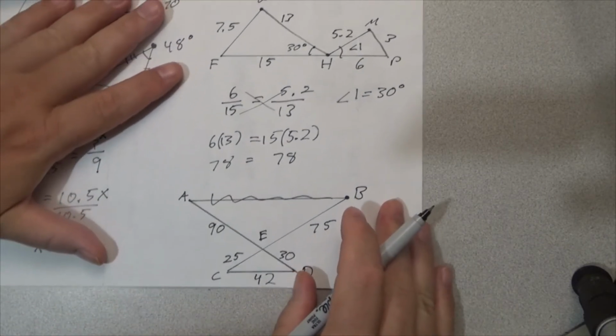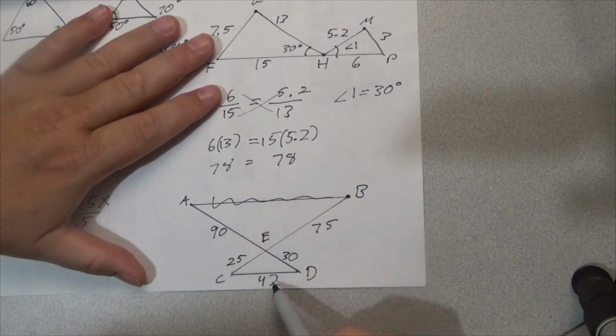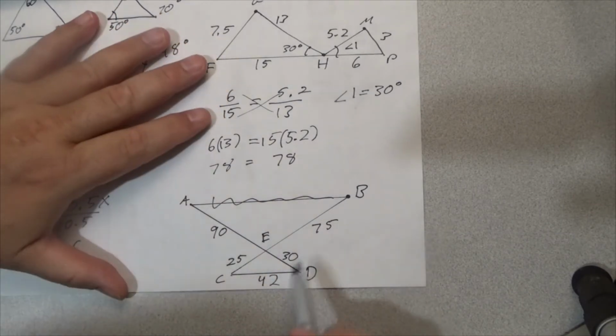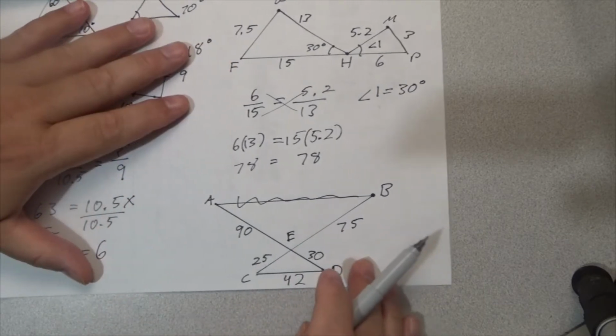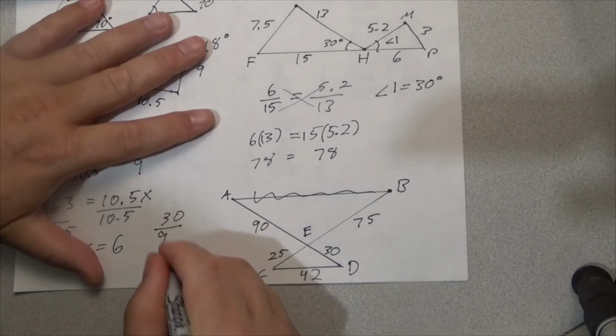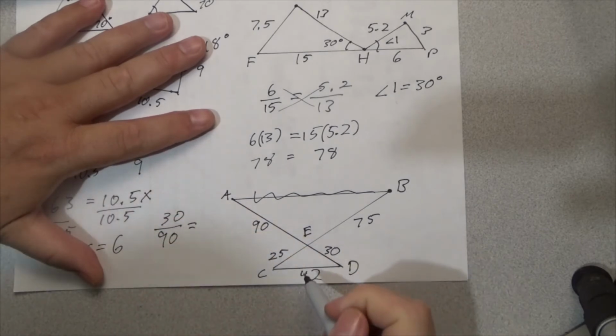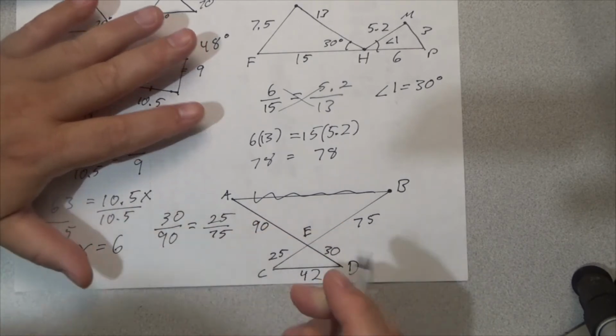Okay, so let's take a look. We've got this triangle right here and this triangle right here. So these two sides are the long sides. Let's see if the other sides are proportional. Between these two sides and these two sides, 30 is the longest here and 90 is the longest there. So is 30 over 90 equal to or not equal to 25 over 75?